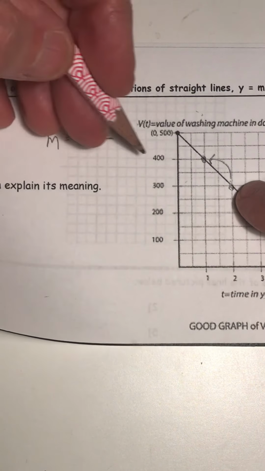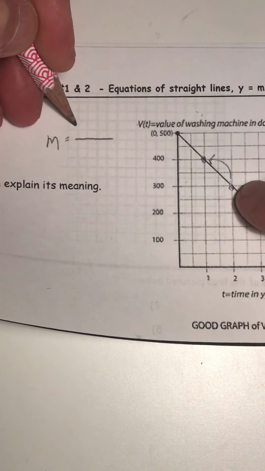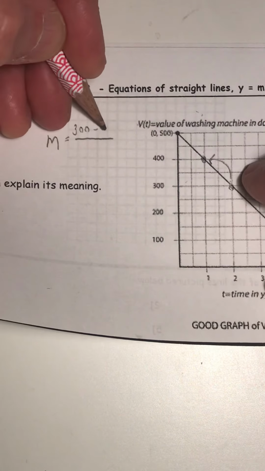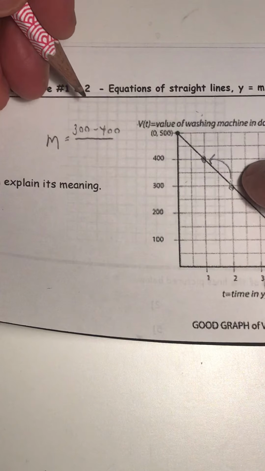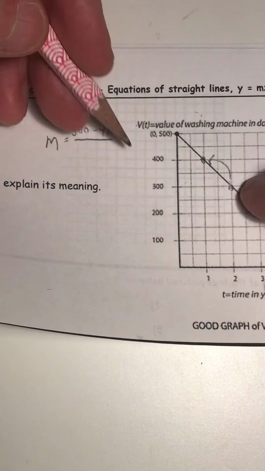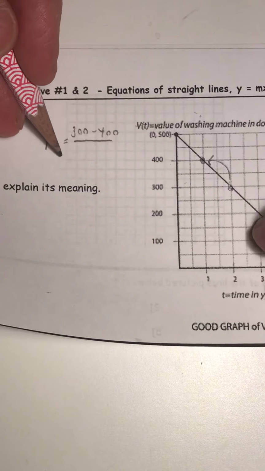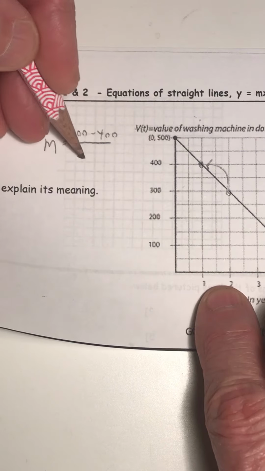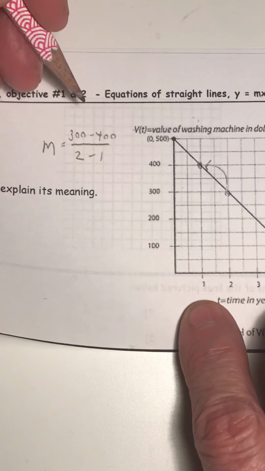So at this point, the value is 300. So I got 300. Take away the value from that point, that's 400. So those are the y values, 300 and 400. And then the x values, 2, take away 1.